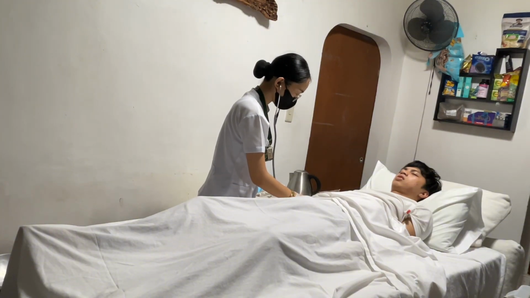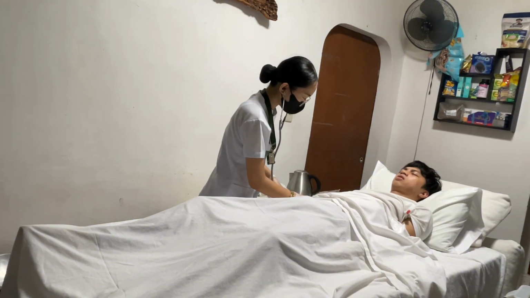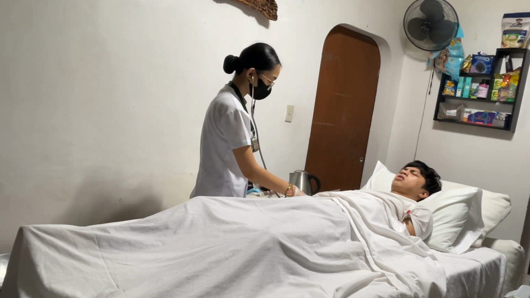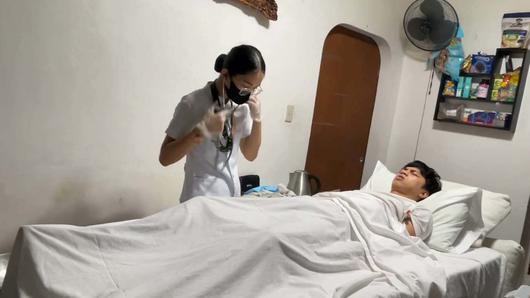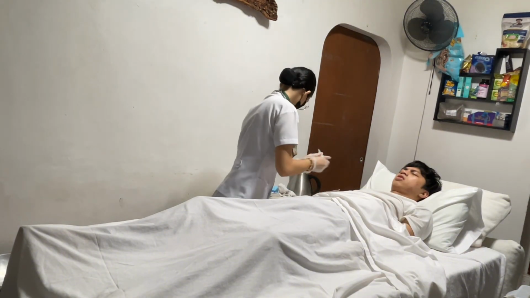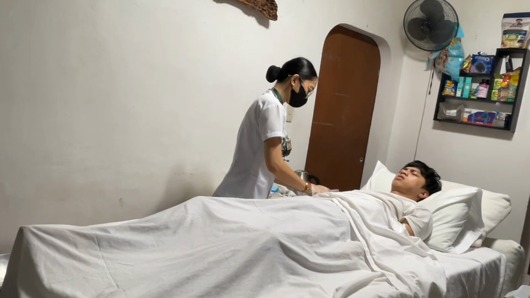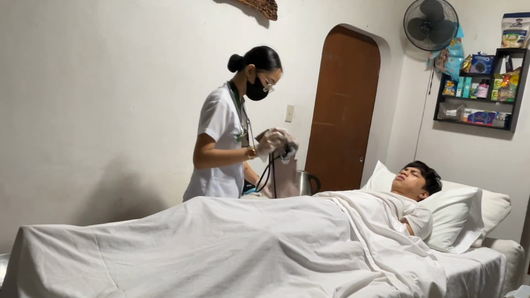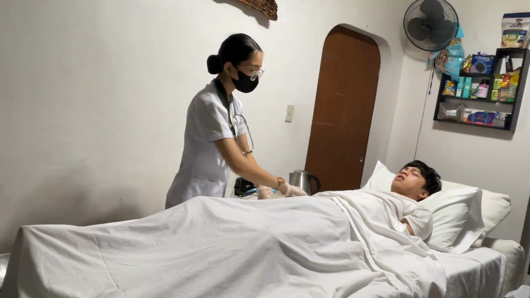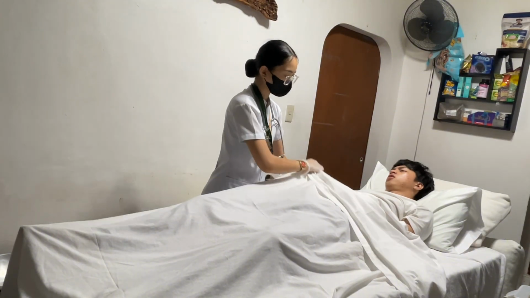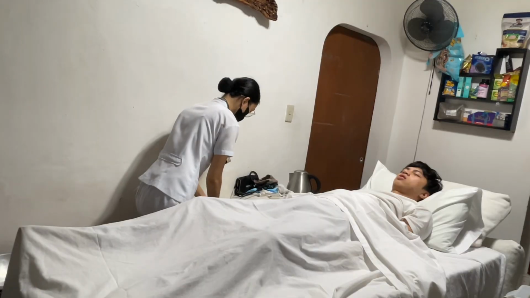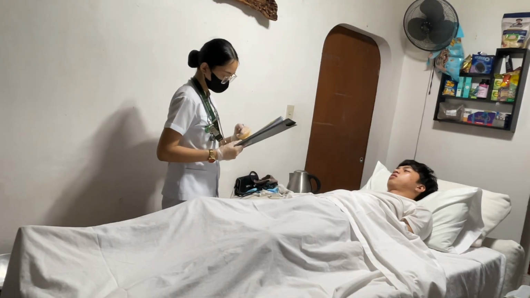After all the procedure, assess if it is effective or not effective, and tingnan po natin if may improvement po ba before and after application of cold compress. Then, help the client to a comfortable position para hindi po siya nahihirapan. Then, ask the client to describe the level of comfort and burning sensation.